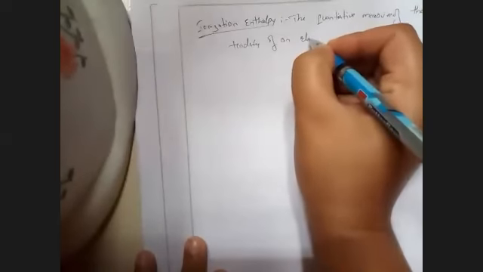Okay, fine. So ionization enthalpy is a quantitative measure of the tendency of an element to lose an electron.